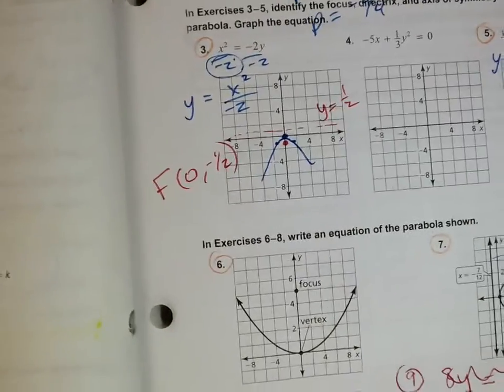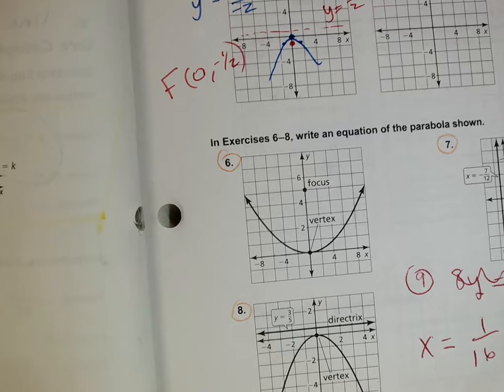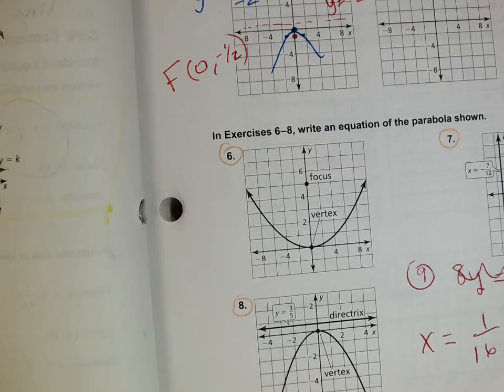All right, let's go on to 6, okay? Let's skip that one. I don't want to do anything that hard. This is geometry, not algebra 2, right? Okay, here's number 6. What's the equation?